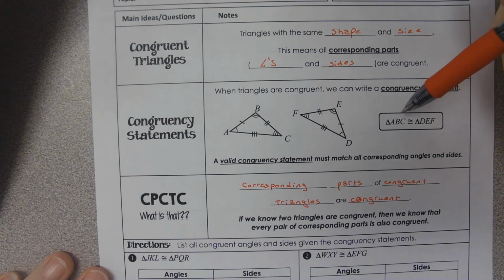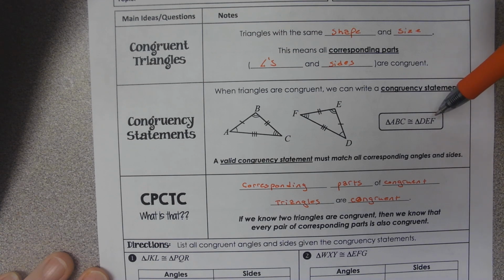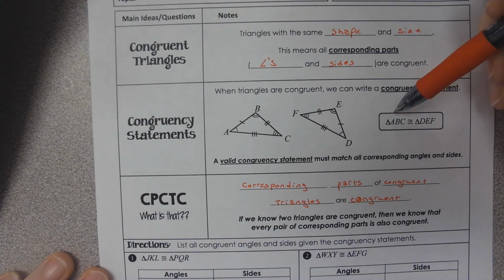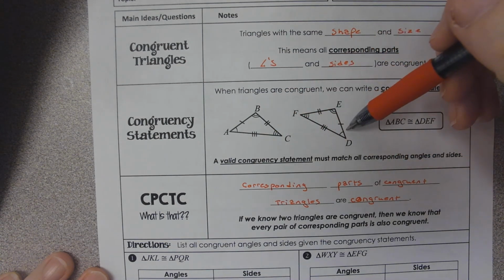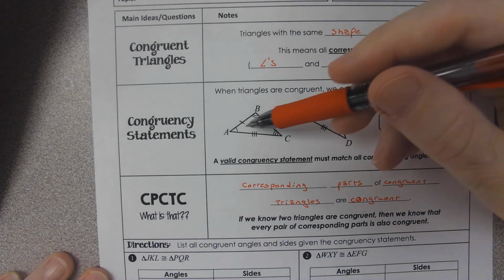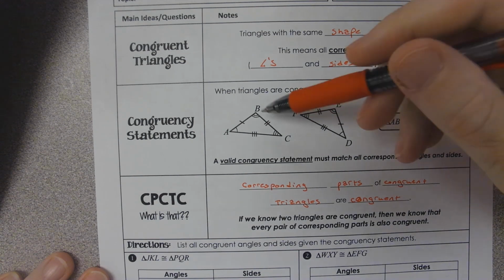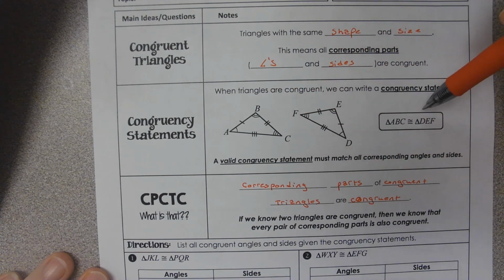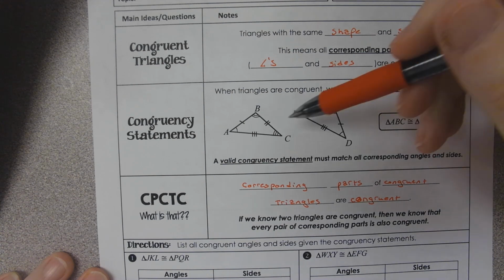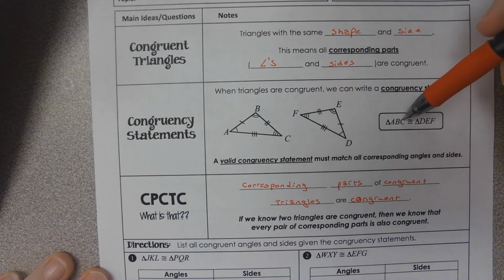Okay, so triangle ABC is congruent to triangle DEF. Now, if you notice, A and D, they both match. This one arc. B has 2 arcs. E has 2 arcs. F has 3 arcs. C has 3 arcs.